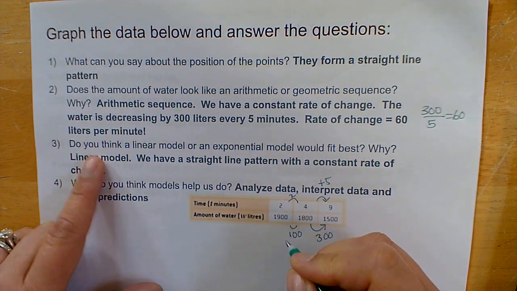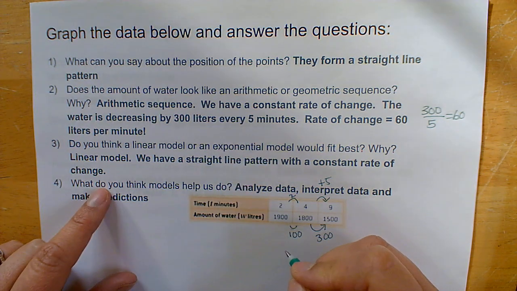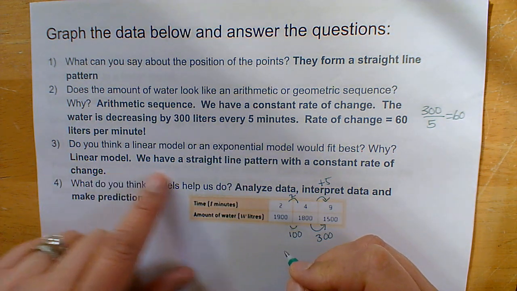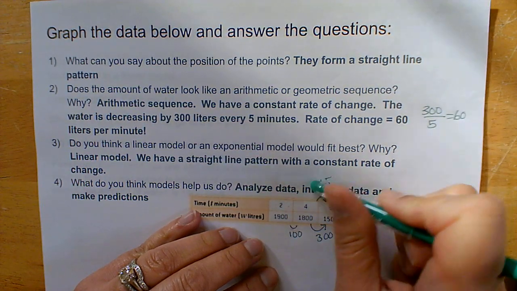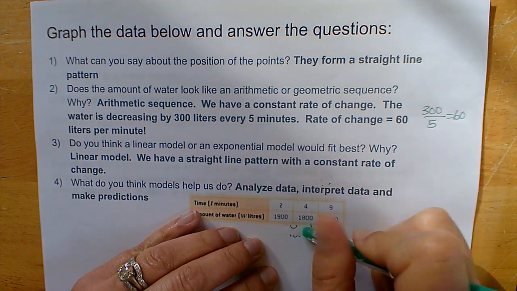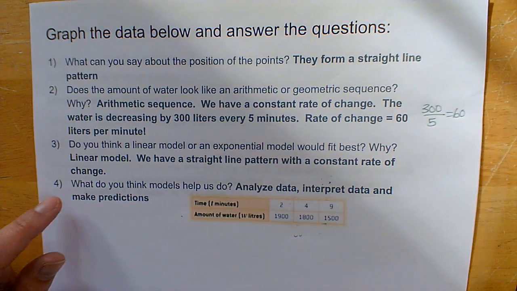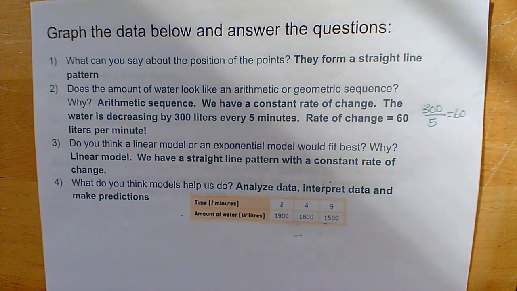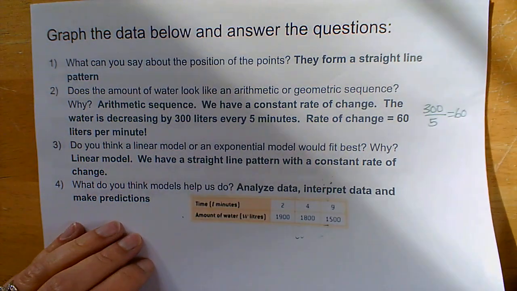Do you think a linear model or an exponential model would fit best, and why? So I said linear model because we have a straight line pattern with a constant rate of change. And so once we have that, we are going to see that we need to fit a linear model. What do you think the model will help us do? It's going to help us to analyze data, interpret data, and make predictions.